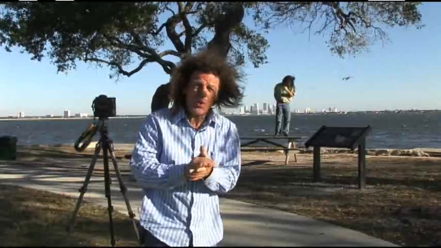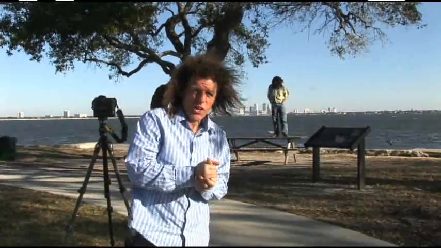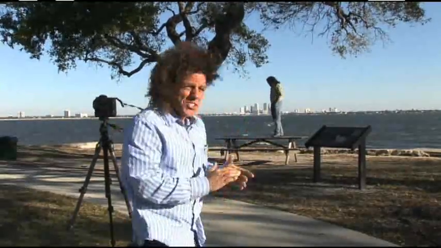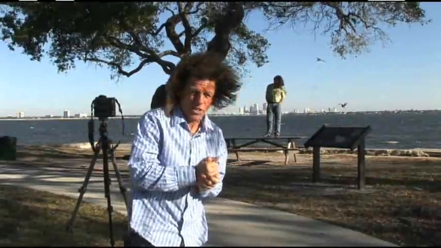What I'm about to show you will hopefully be very revealing and help you not just in taking a correct exposure, but what I often refer to as the creatively correct exposure. I've asked my assistant Chris here to be part of the shoot, and he's going to do some jumping for us on that picnic table.